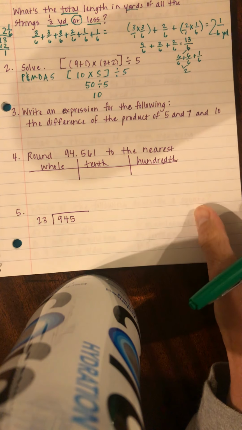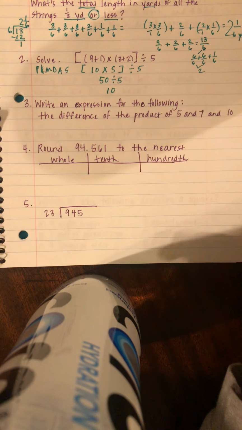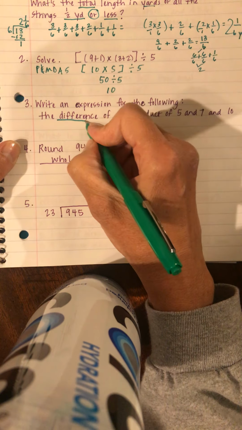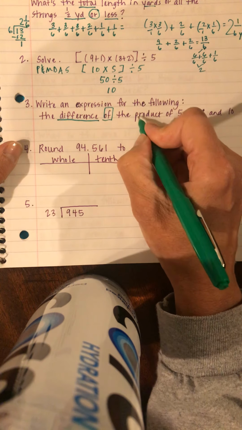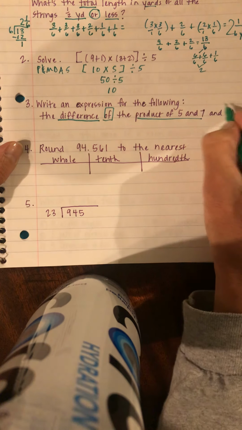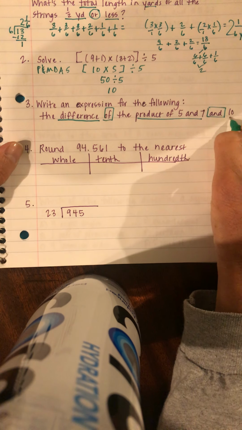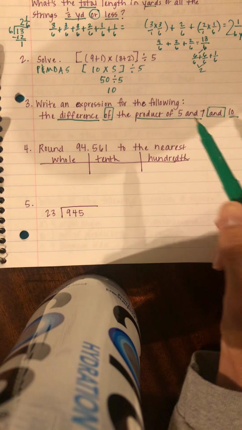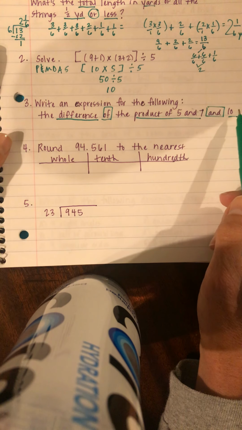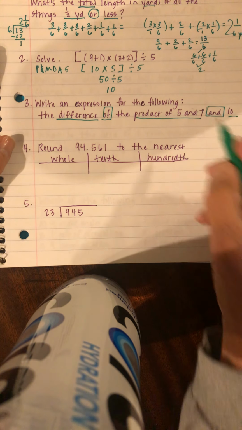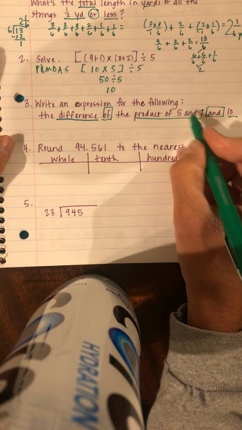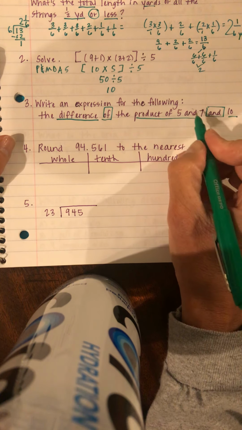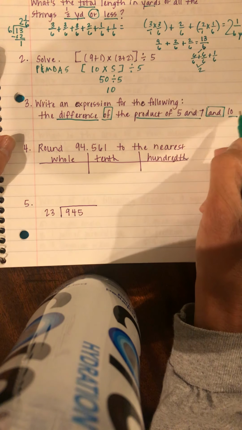All right, write an expression for the following: the difference. So I'm going to underline some key words here. I'm looking at the difference of the product of 5 and 7 and 10. So what it's telling me is I have to do this before I can find the difference between 10, because I've got to find the product before I can find what it means to be the difference of this and this. So I'm looking for the difference of the product of 5 and 7 and 10.